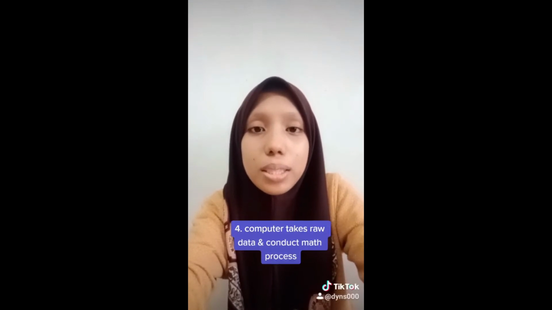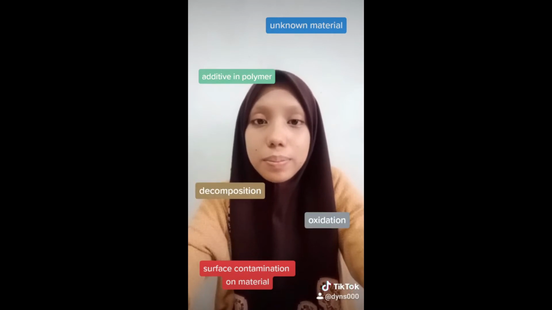The computer takes the raw absorption data and conducts a math process known as Fourier transform to generate a readable absorbance spectrum. This spectrum can then be compared to a library of spectra to find a match. It can be used to identify unknown material, additives in polymer, surface contamination in materials, oxidation, and decomposition.